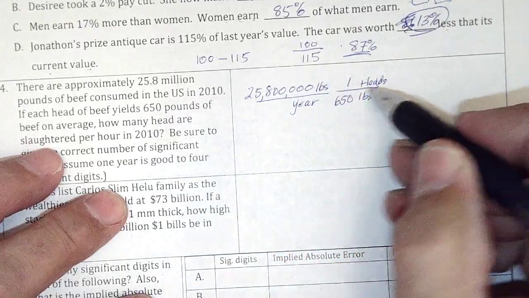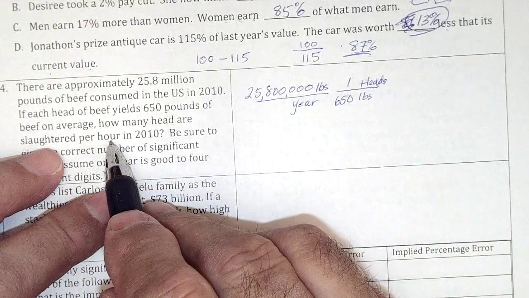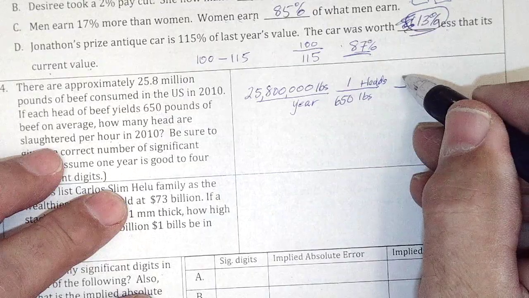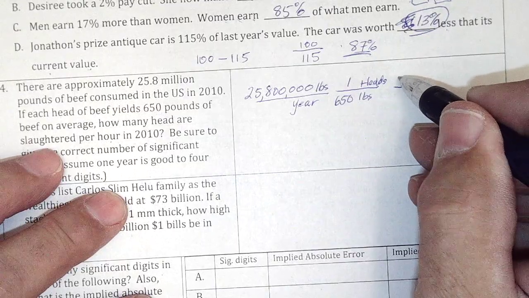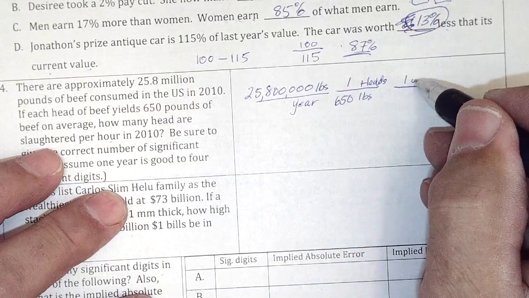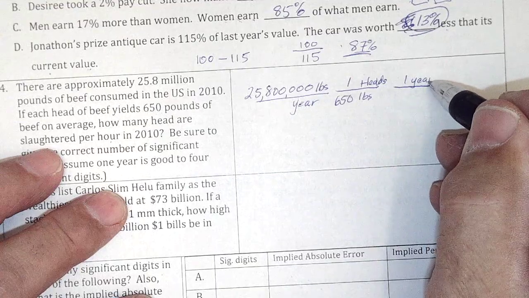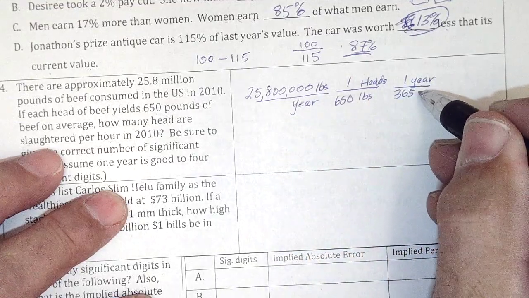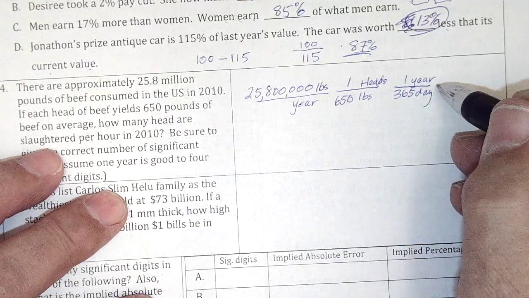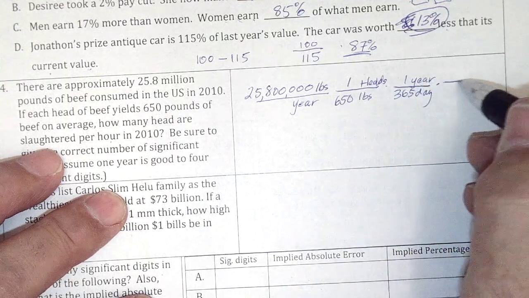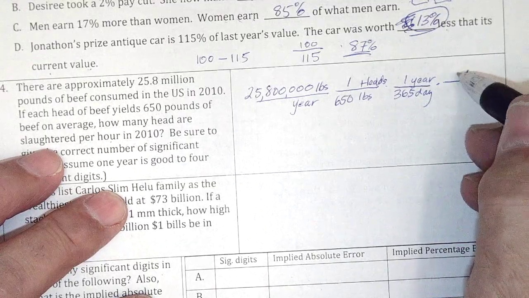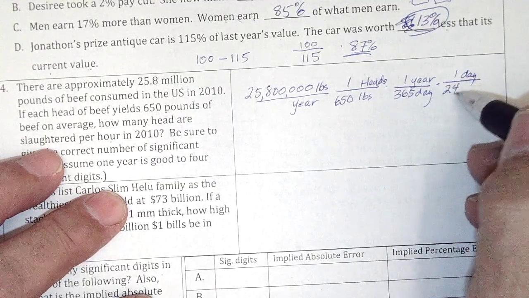Now we have to get the years to be per hour. So 1 year, got to put it in the numerator so years cancel, is 365 days. And then we got to get hours, so a day is 24 hours.